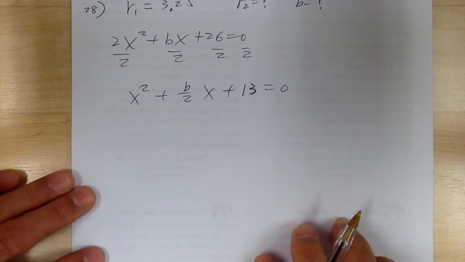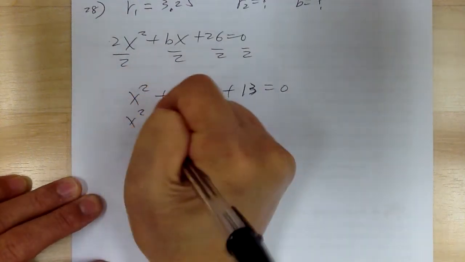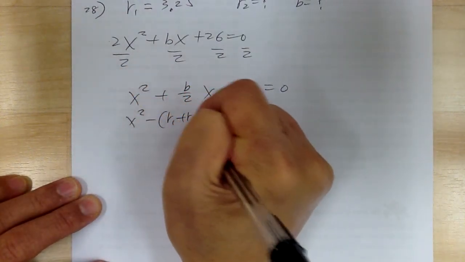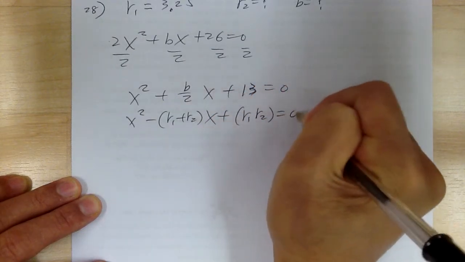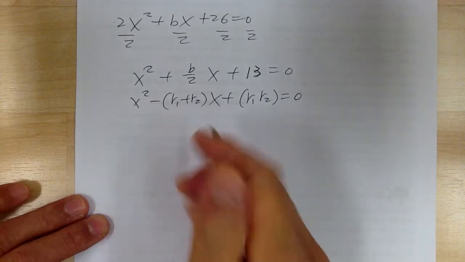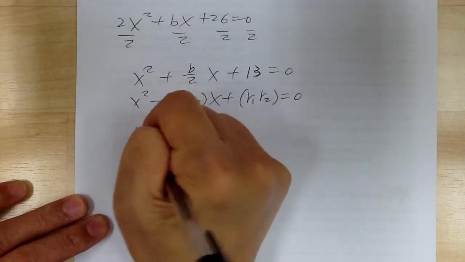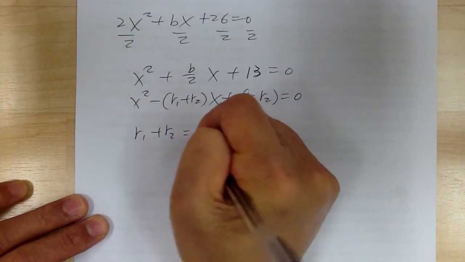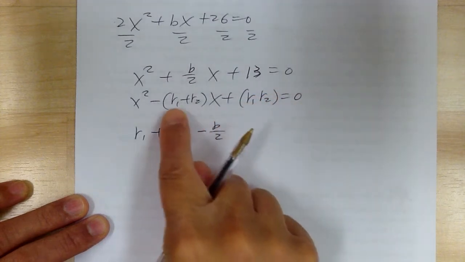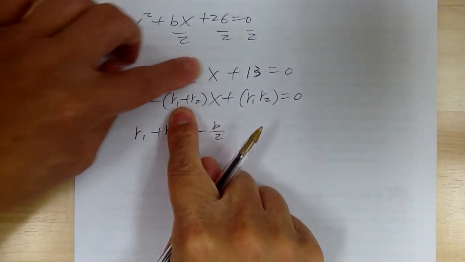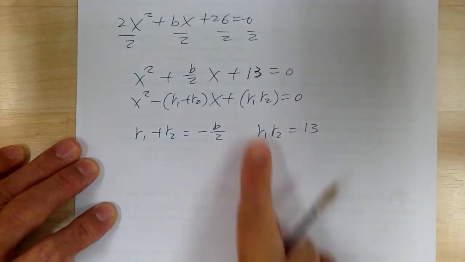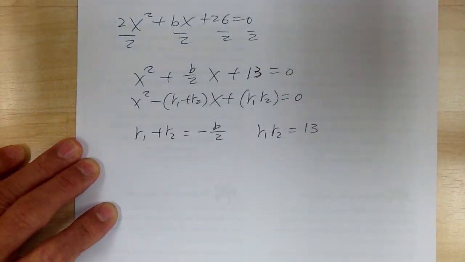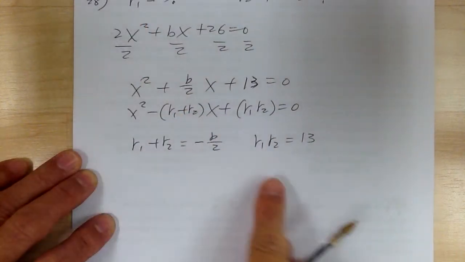Then you write your root equation: x squared minus (R1 plus R2) x plus R1 R2 equals 0. By matching, you can see that R1 plus R2 equals negative b over 2, and R1 R2 equals 13.